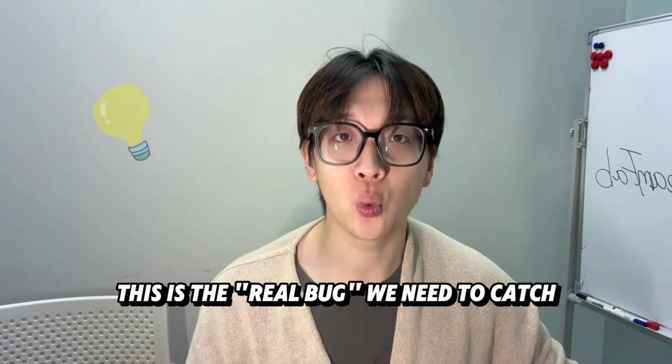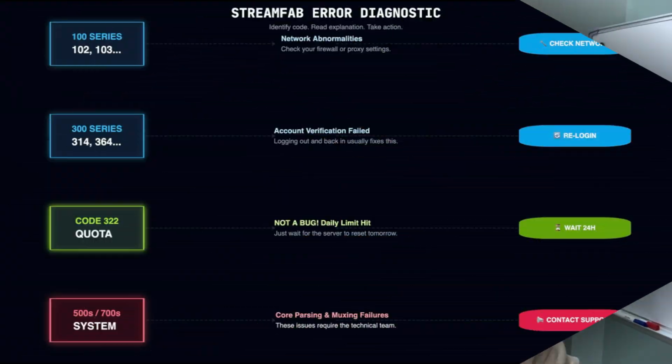If the browser plays smoothly but StreamFab fails, okay, this is the real bug we need to catch. Pay attention to the error codes.